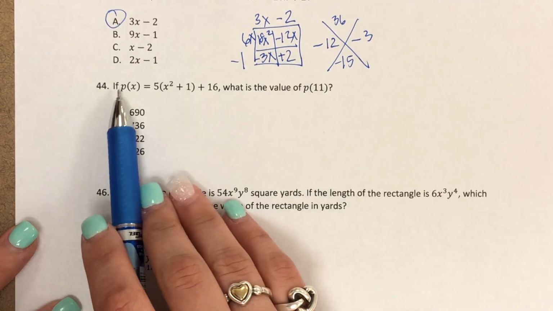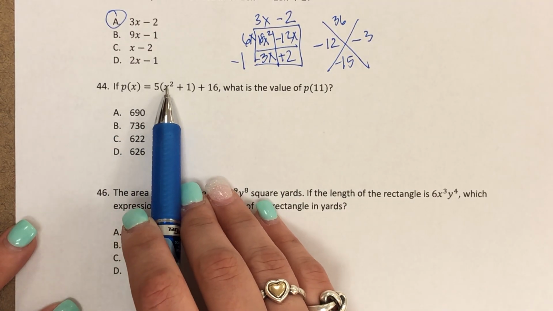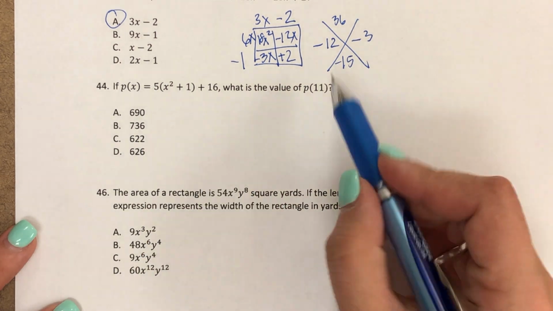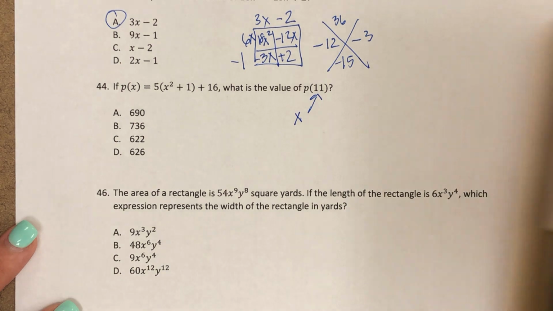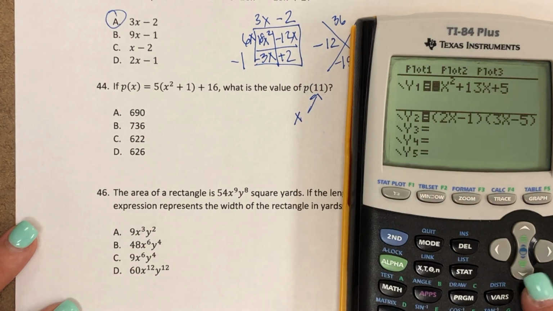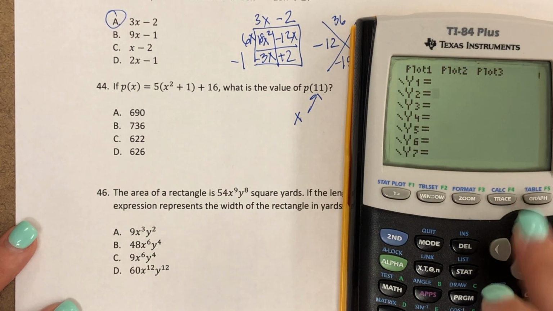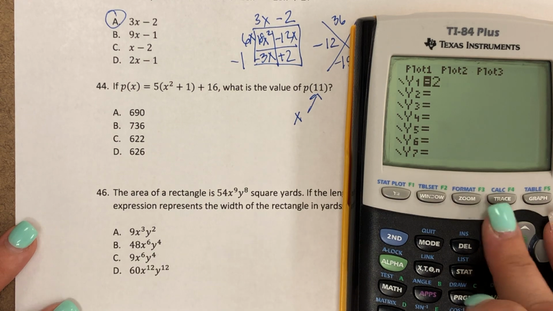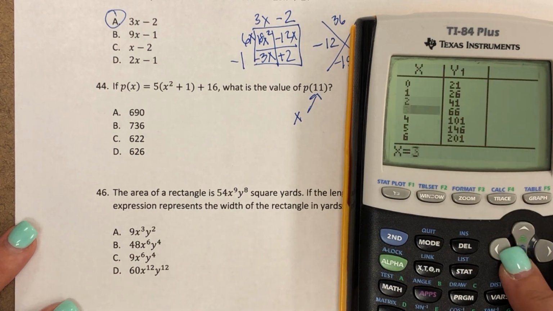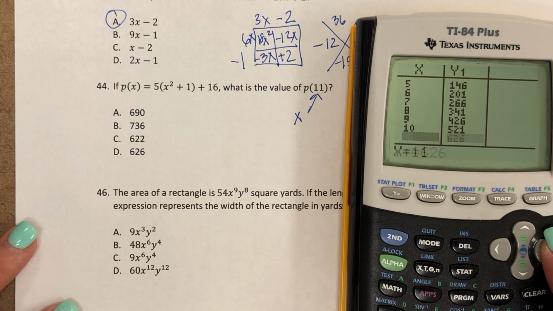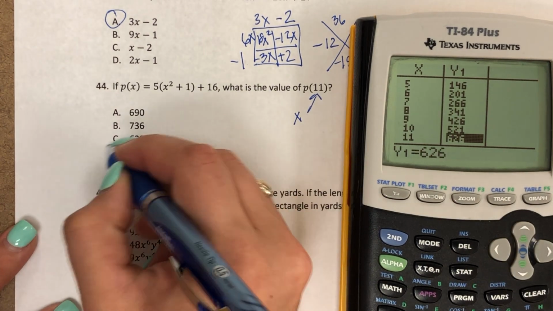Next one, if p of x equals 5 times x squared plus 1 plus 16, what is the value of p of 11? Notice that 11 took the value of x. So we're just going to go to y equals. And we're going to plug in the equation they gave us. And we're going to go to our table, evaluate at our x value of 11, find our y value, 626 would be our answer.